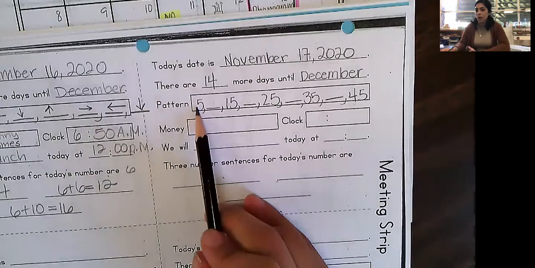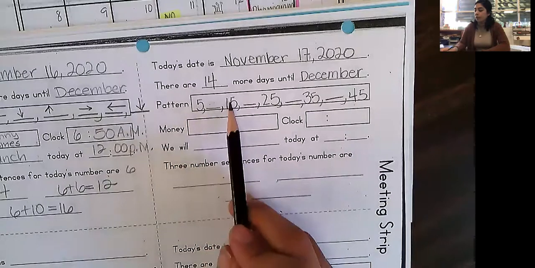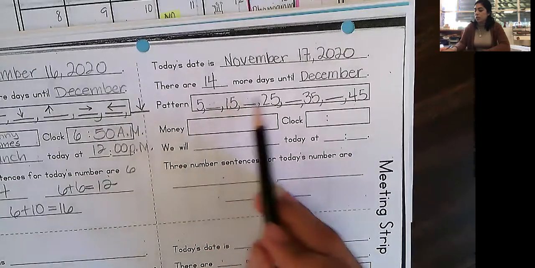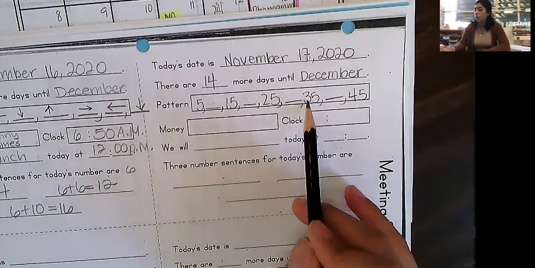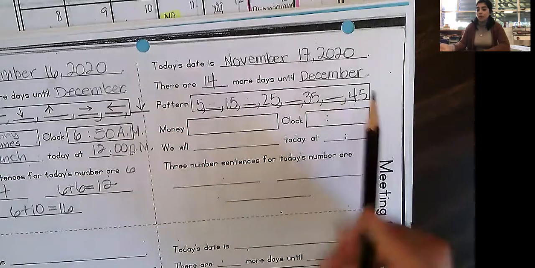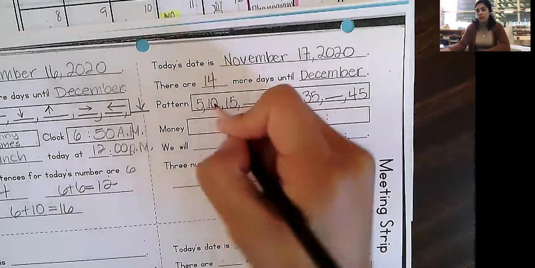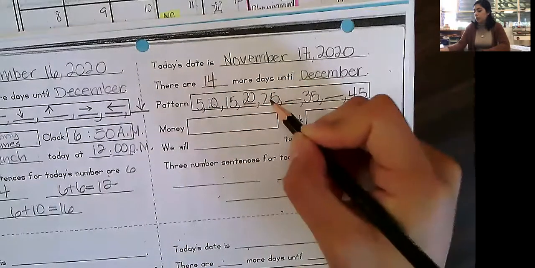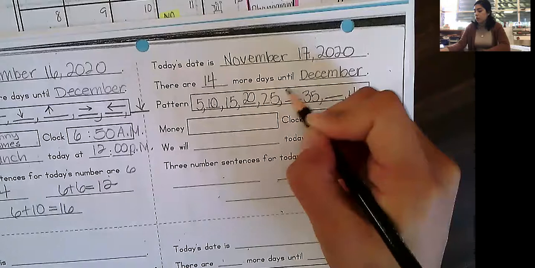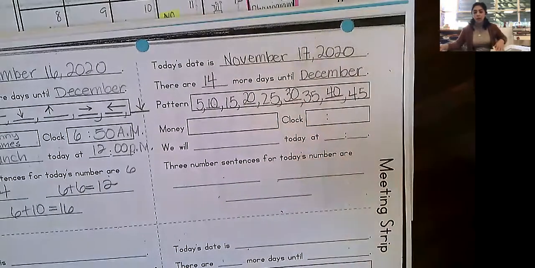So let's try it out first. 5, 10, 15, 20, 25, 30, 35, 40, 45. Good. So let's write that down. 5, 10, 15, 20, 25, 30, 35, 40, and 45.